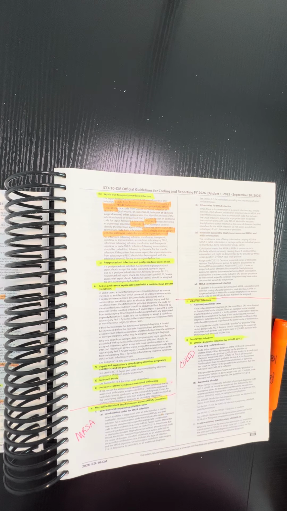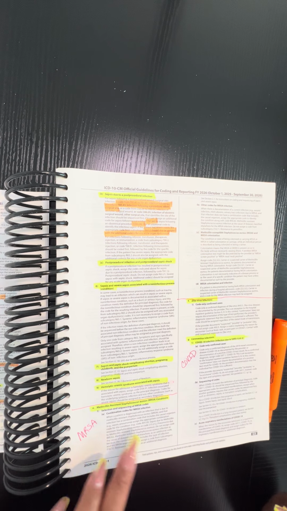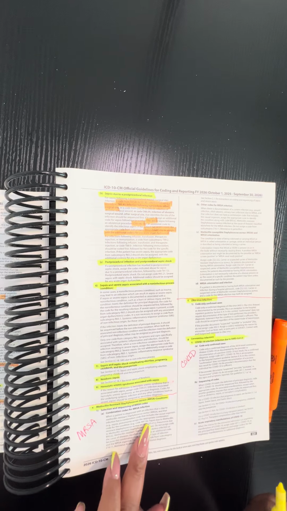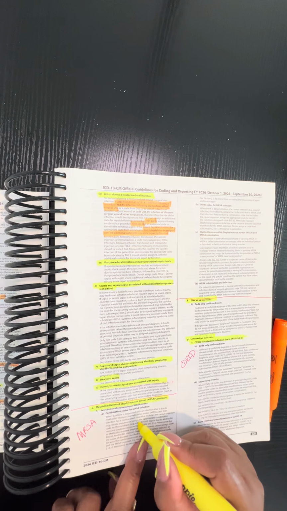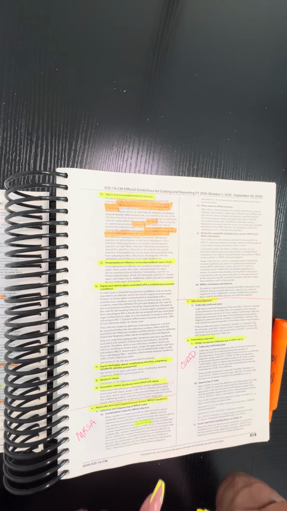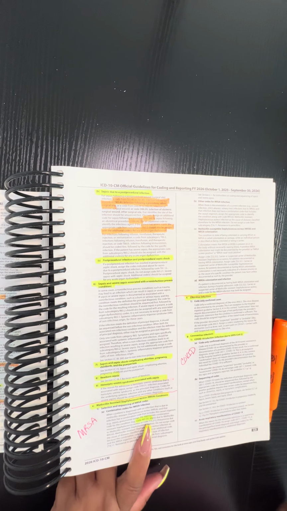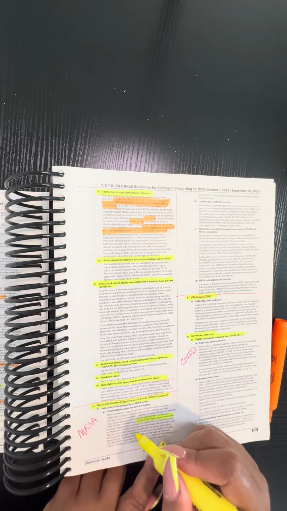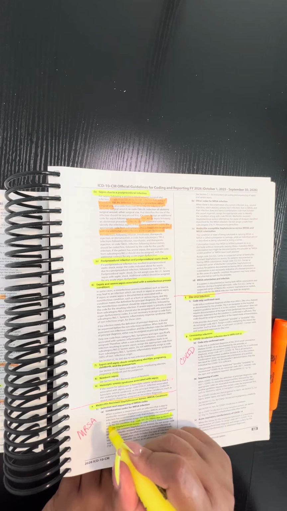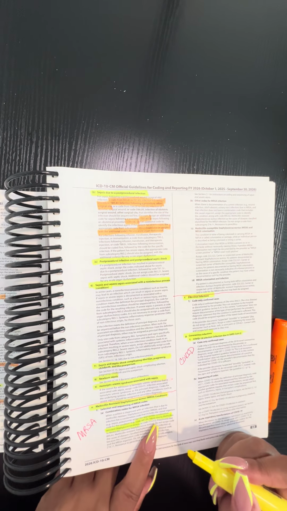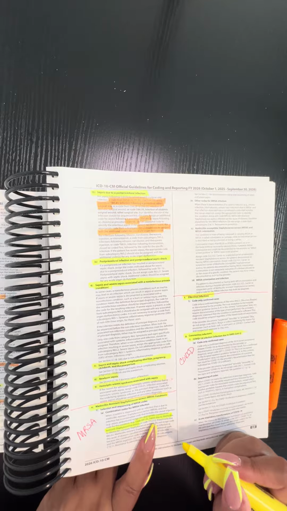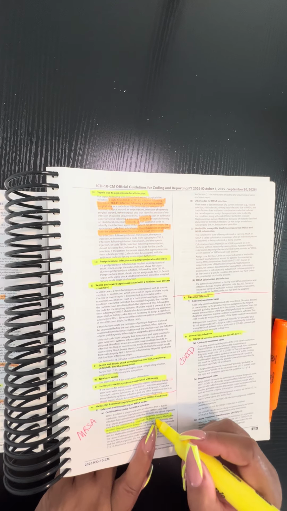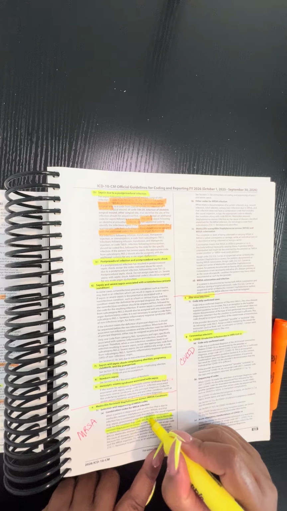Now I'm going to go back and do all the highlights and stuff that we need for this particular section here. So MRSA, it says code A41.02, and that says sepsis due to MRSA. And then it says J15.212 is pneumonia due to MRSA.